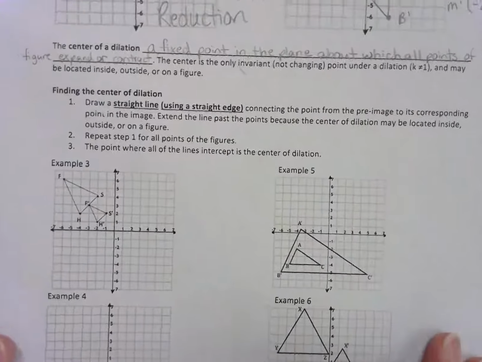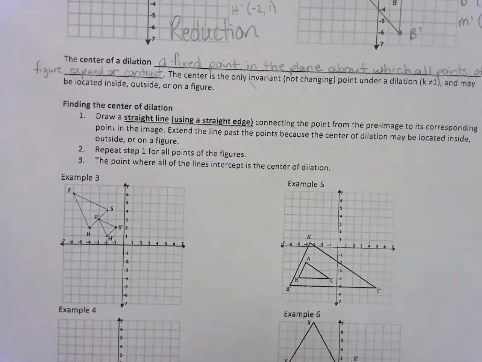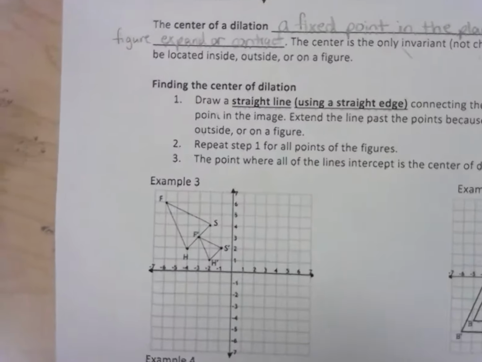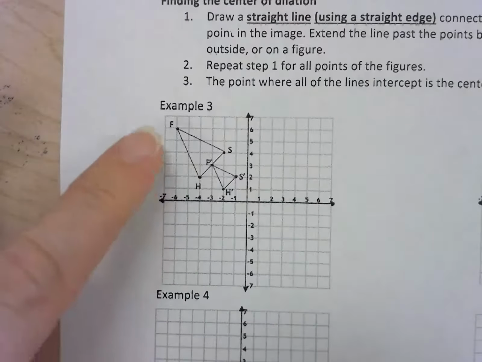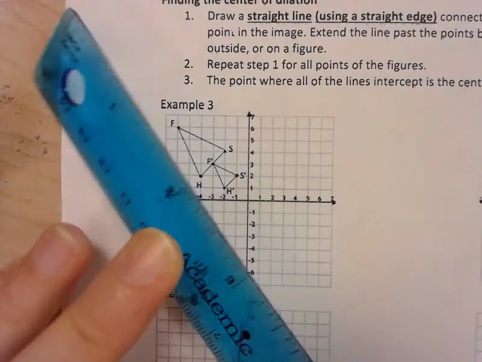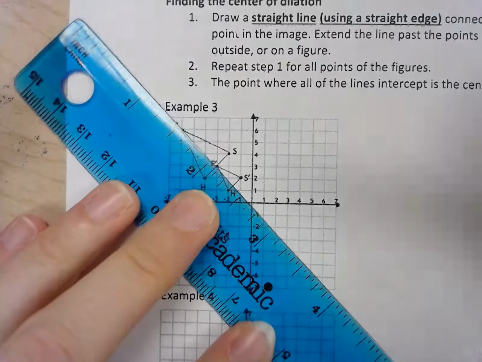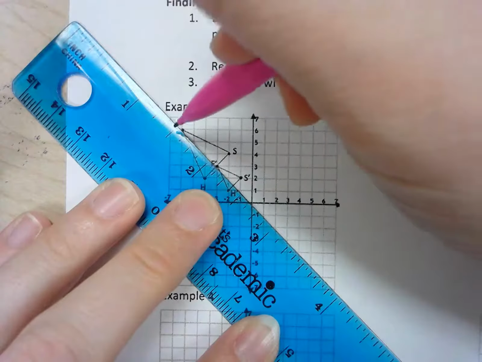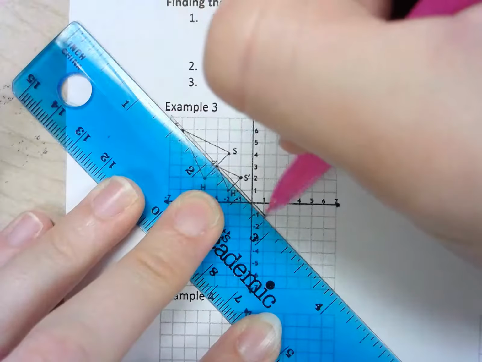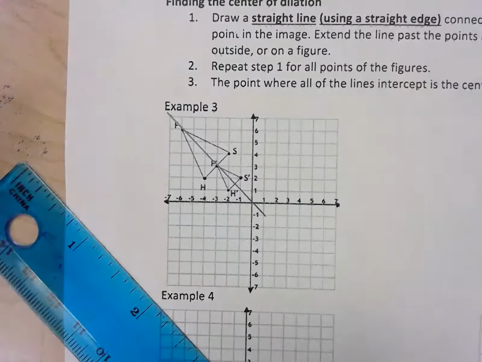So example 3, we're going to find the center of dilation. So if you'll notice, we have our figure, and we are labeled F and F prime. So line up your straight edge with F and F prime and draw a straight line connecting those points.